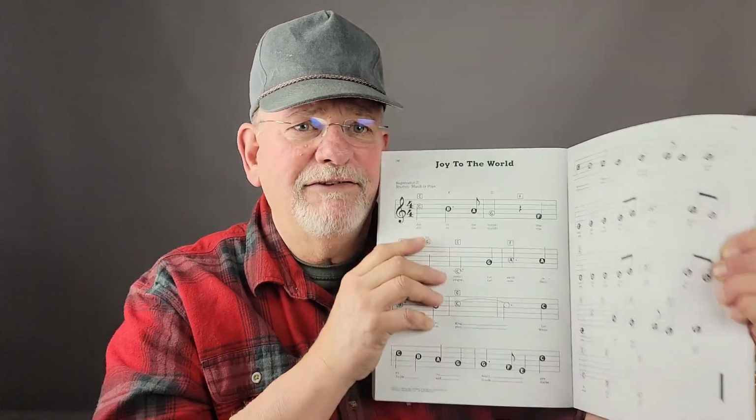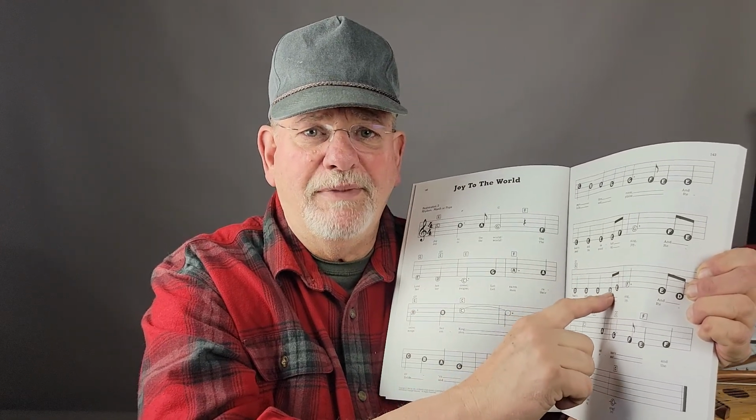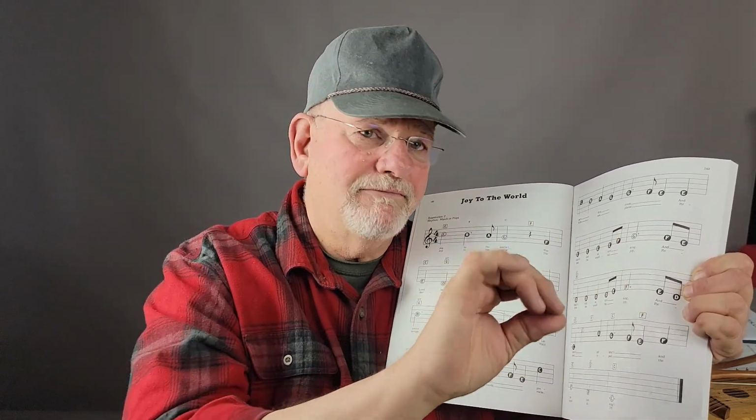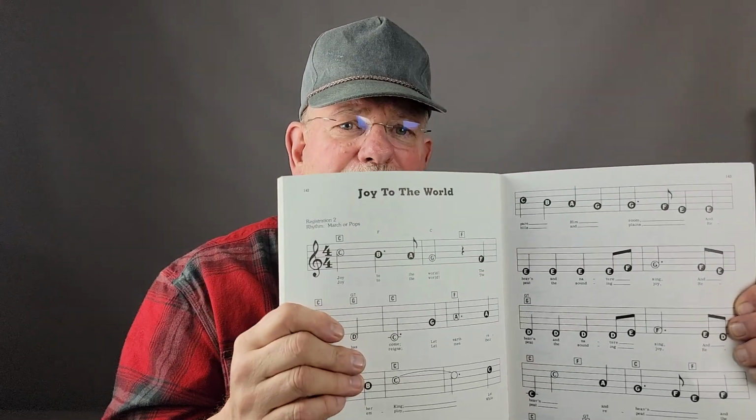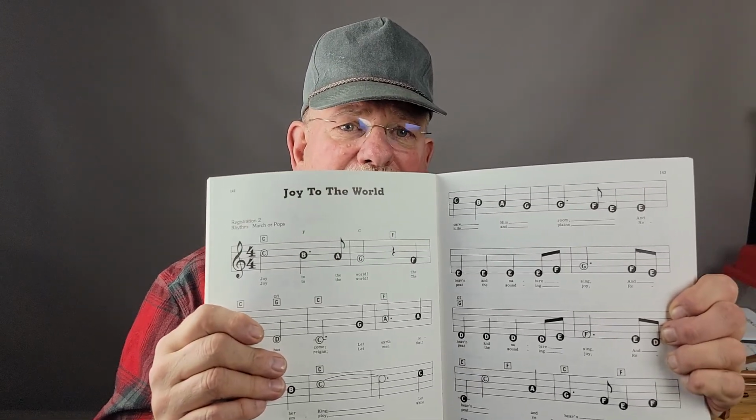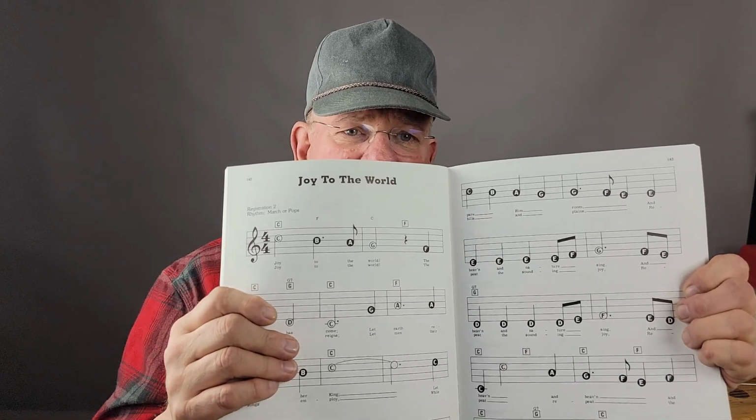Now the key of F has one flat, which is a B flat. So anytime you come upon a note down here that's a B, it's going to have a flat symbol by it, and that's where you'll reach across to the left side for that B flat. So F is not a bad key to play in as far as not having to reach across to the left side very many times.